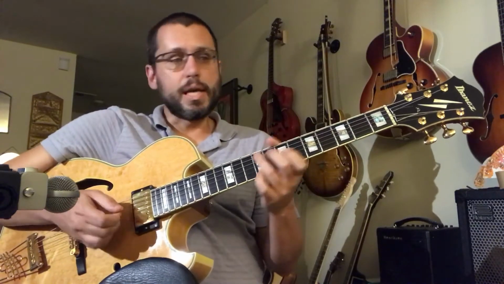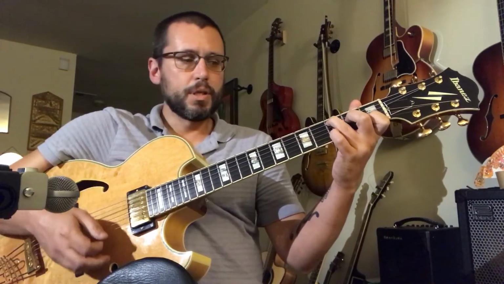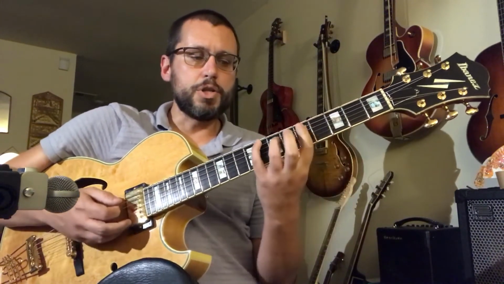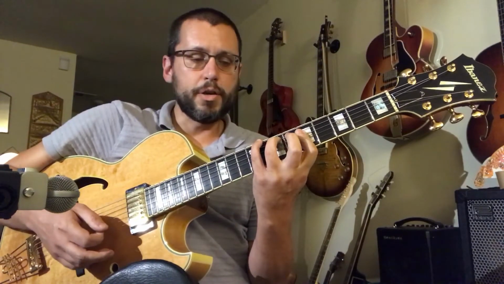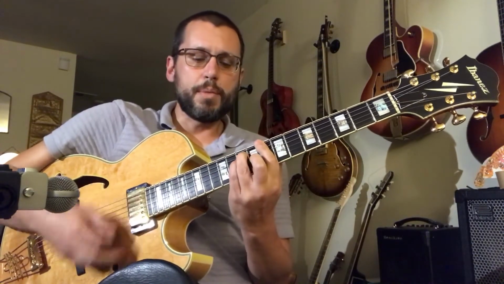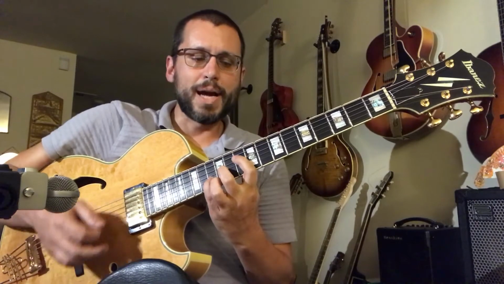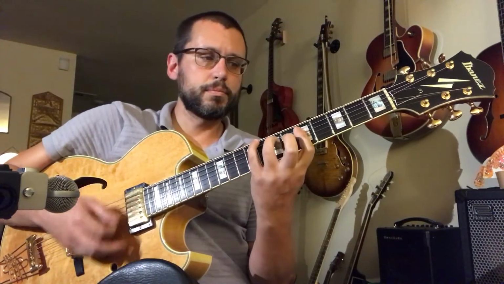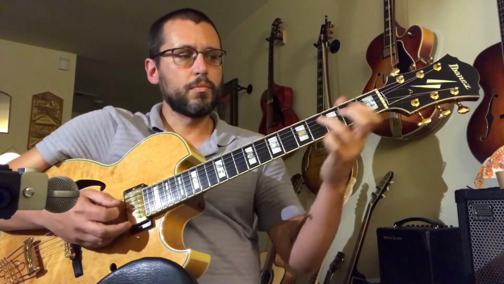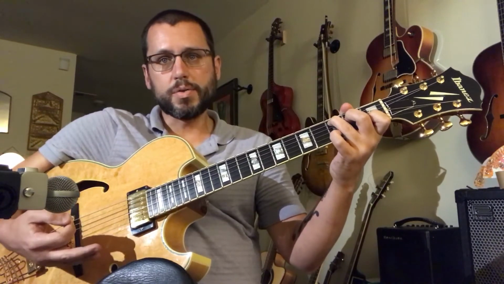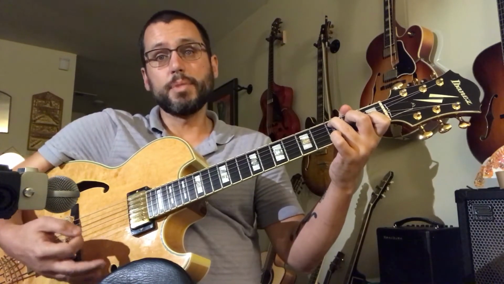So just C as an example. We have C with a C shape, C with an A shape, C with a G shape. This is the modified one I was just telling you about. C with an E shape, C with a D shape, and then back down. So they're all C chords, right? But we're using 5 different shapes to play them.